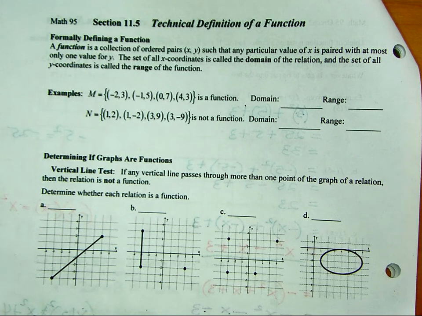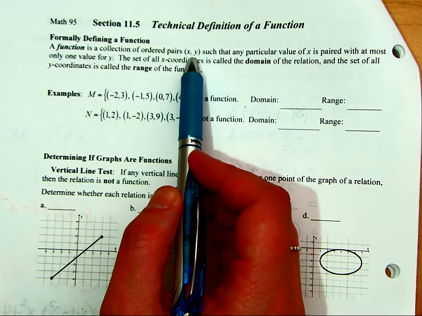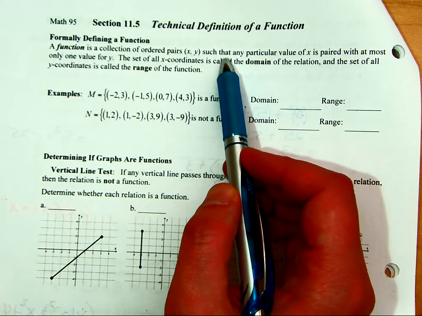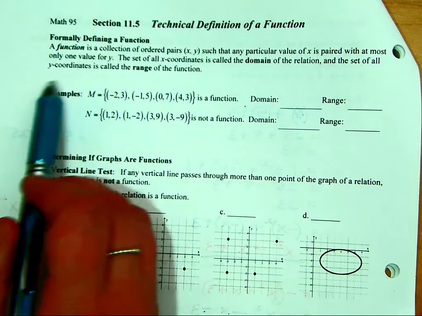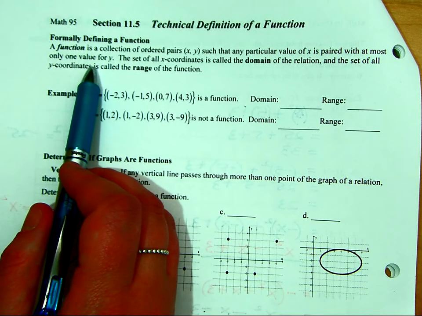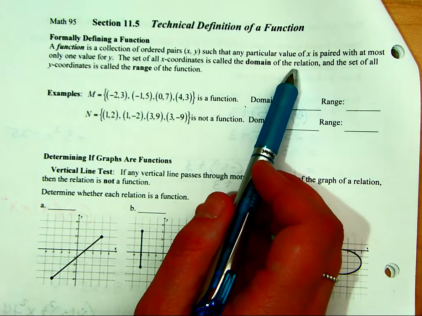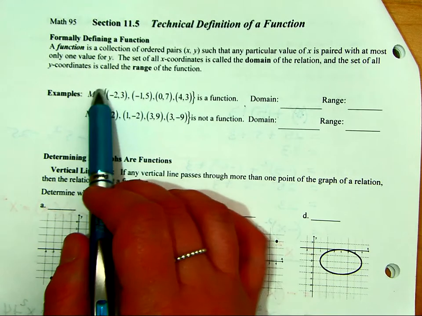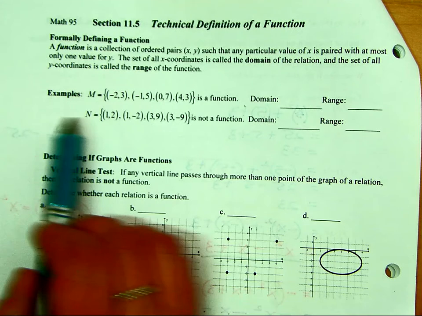Okay, we've been talking all along about functions, but what the heck are functions? Technically, the definition of a function is a collection of ordered pairs such that any particular value of the x is paired with only one value of the y. The set of x coordinates we call the domain of the relation, and the set of the y coordinates we call the range of the function. So we talked a little bit about domain and range.